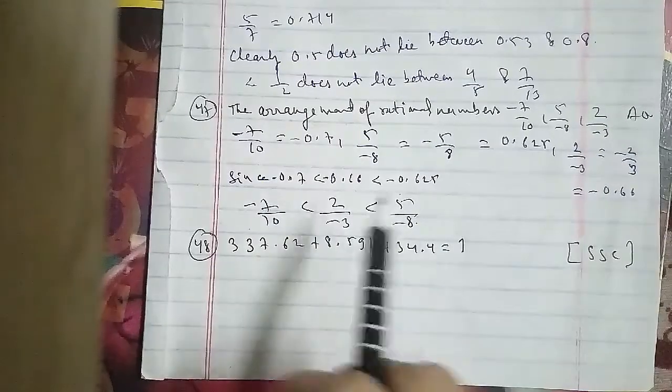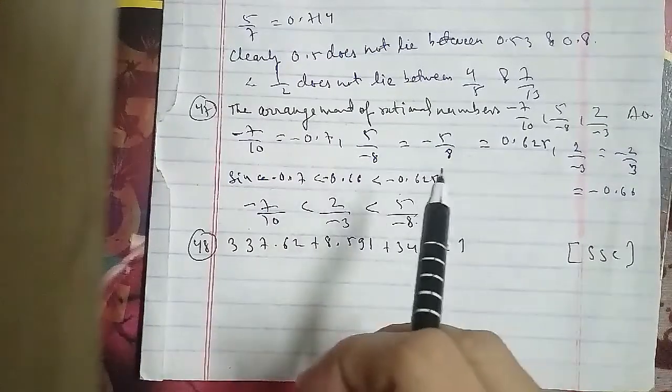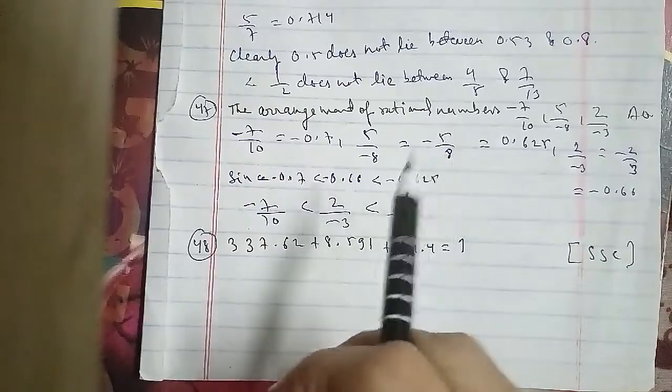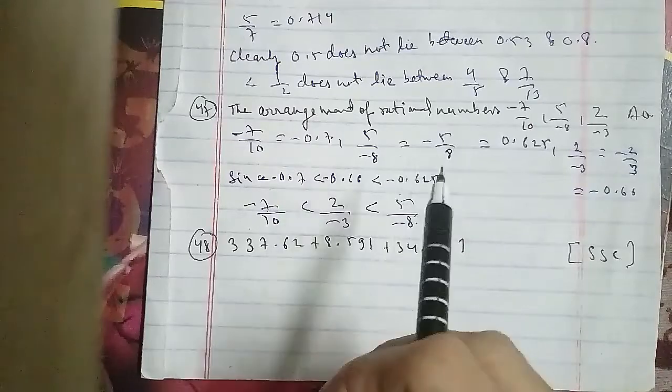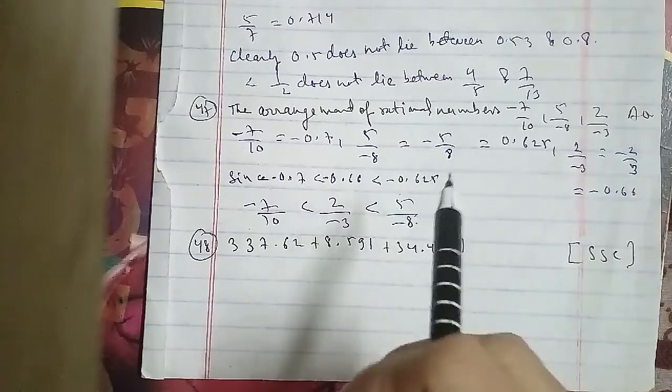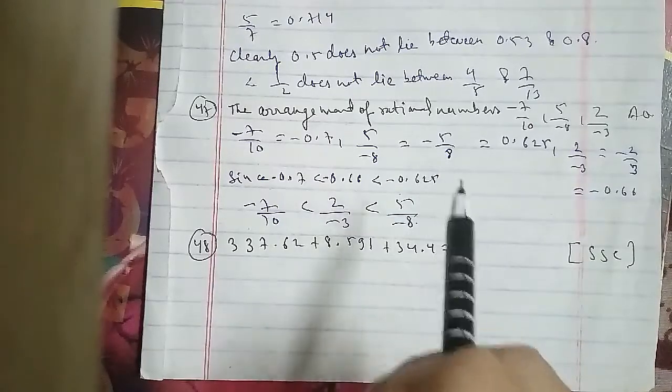The options are 370.611, 380.511, 380.611, and 426.97.